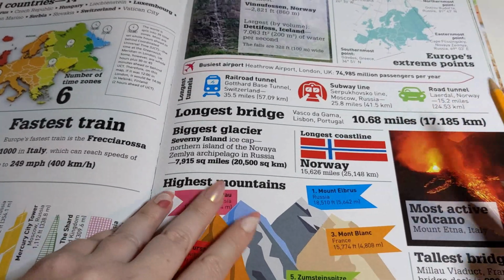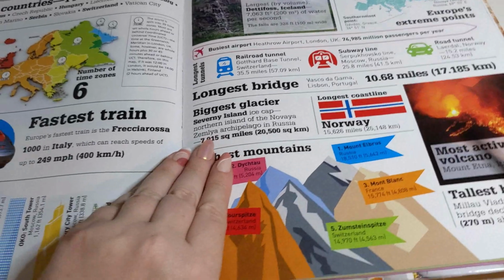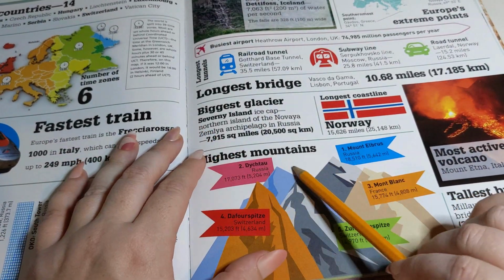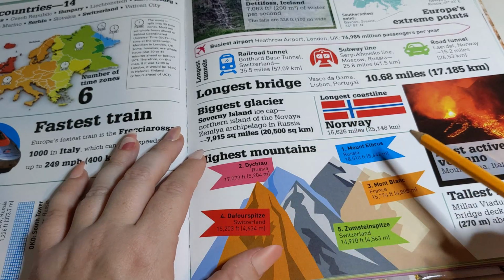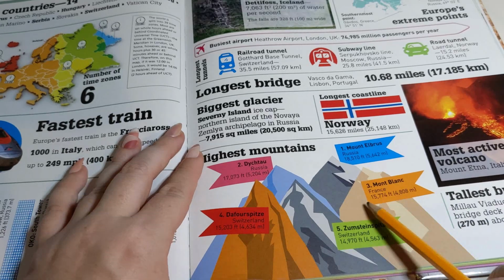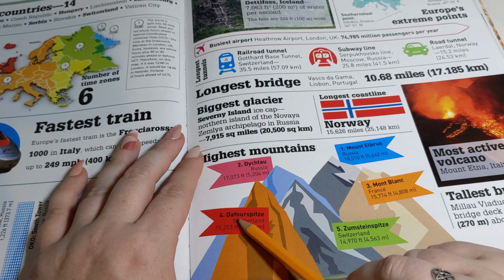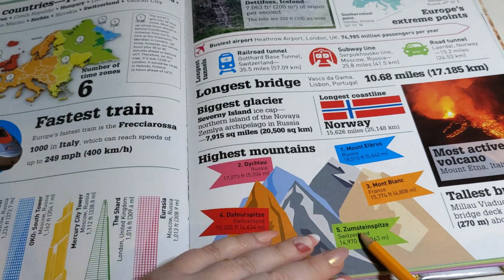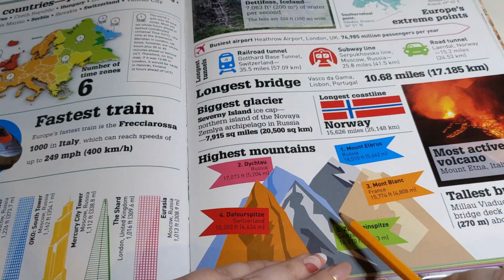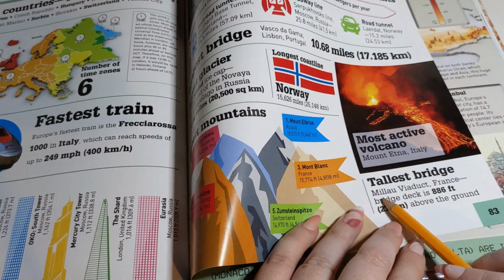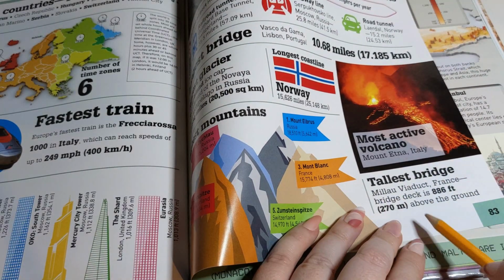The highest mountains we already heard about, 1, Mount Elbrus in Russia. Number 2 is Dikhtau in Russia. Number 3 is Mont Blanc in France. Number 4 is Daforspitze in Switzerland. And number 5 is Sundsteinspitze in Switzerland. And the tallest bridge is the Millau Viaduct in France.